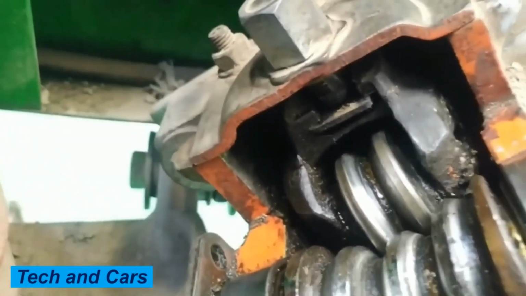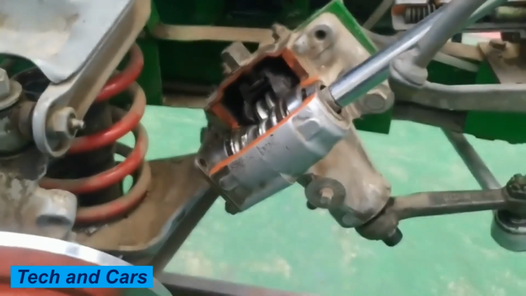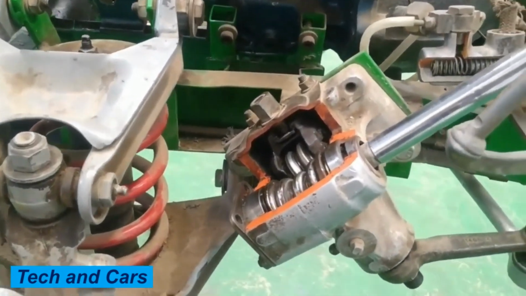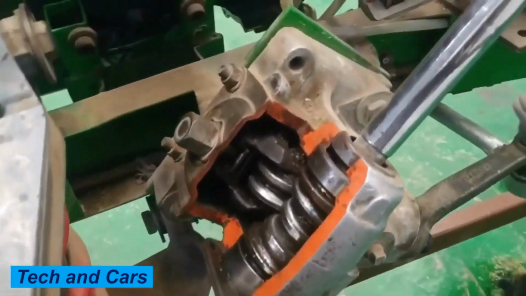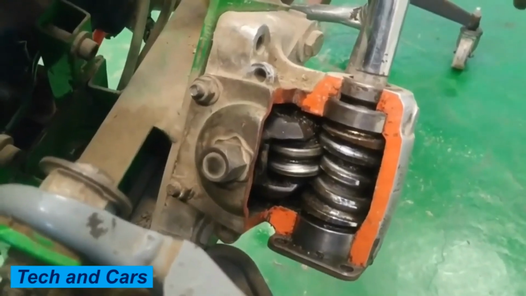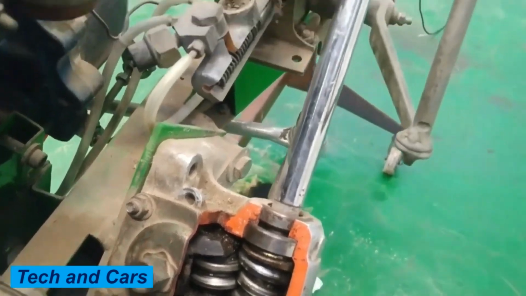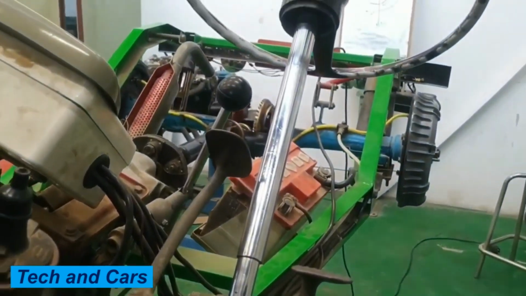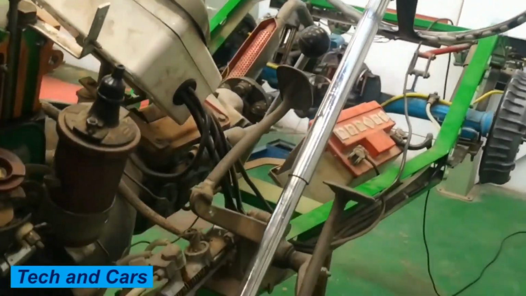Well, what are the functions of the steering system? The steering system has multiple functions. The primary function of the steering system is to achieve angular motion of the front wheels to negotiate a turn. The other function is to provide directional stability of the vehicle when going straight ahead. Another function is to facilitate a straight ahead recovery after completing a turn. And the steering system also has the function of minimizing wear and tear on tires.